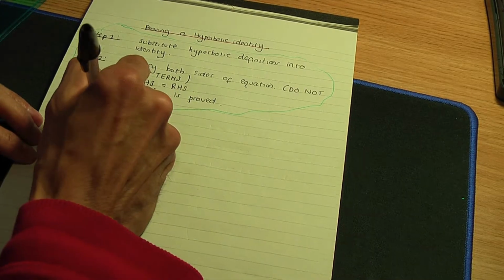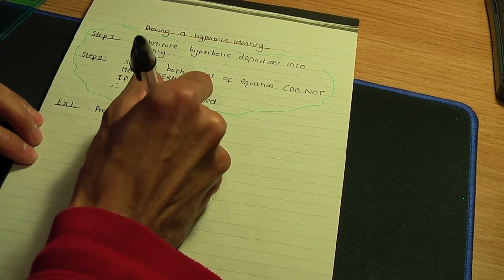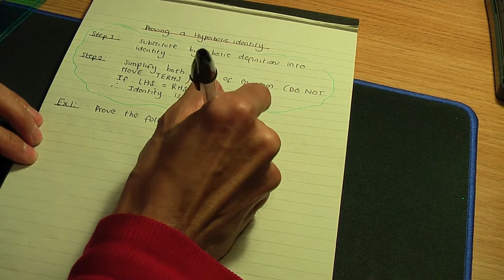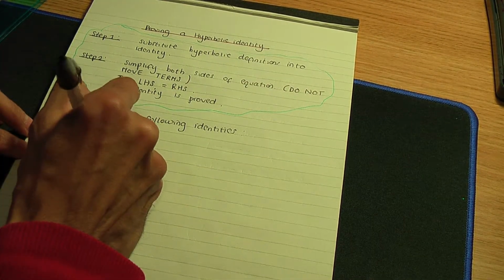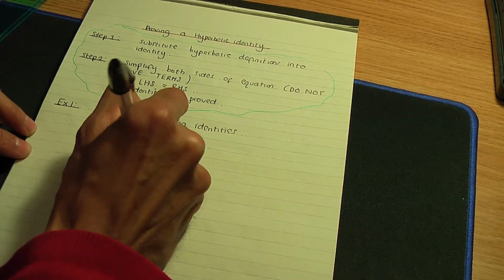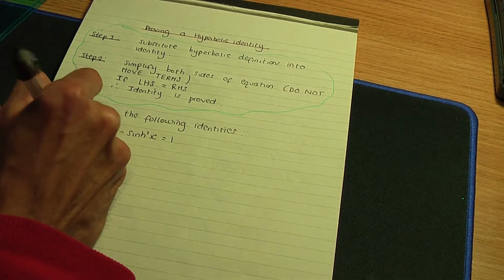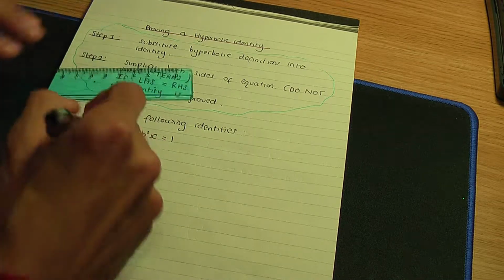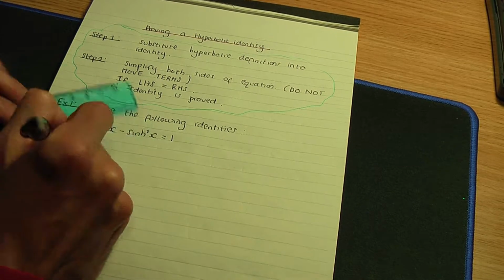So we're going to prove the following identities. The first one being, we're going to prove hyperbolic cos squared x minus hyperbolic sine squared x is equal to 1. So we'll call this part A. Okay, so let me show you how step 1 works. So S1 refers to step 1.